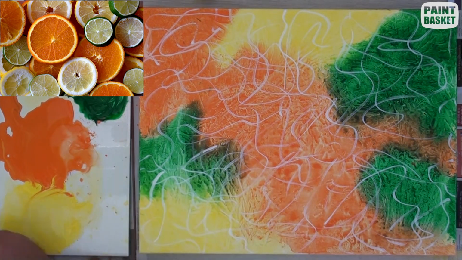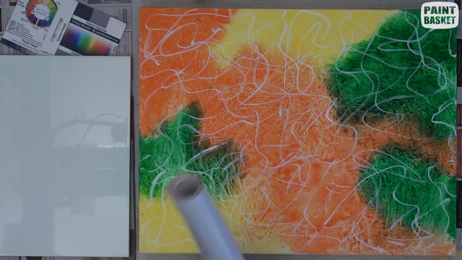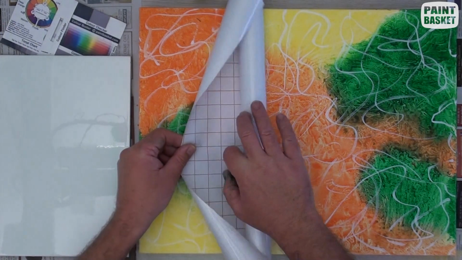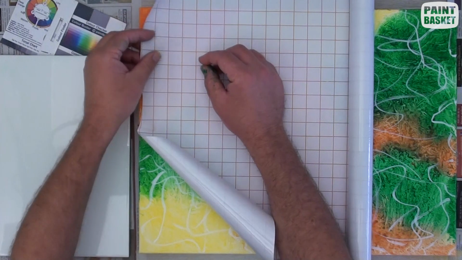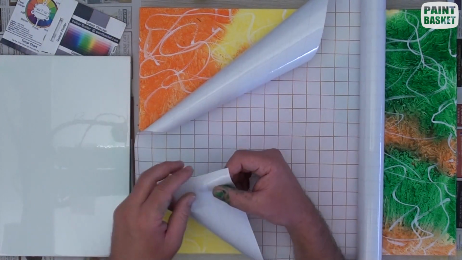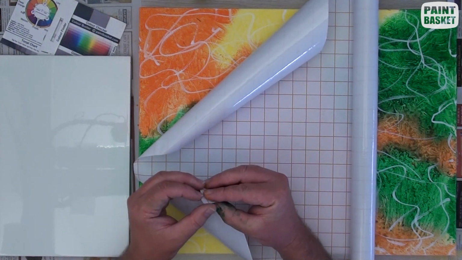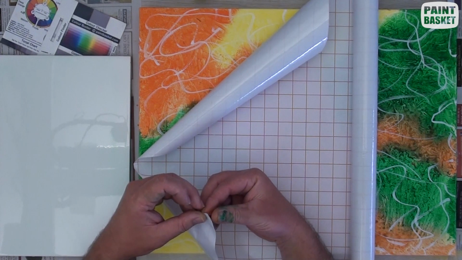Okay, so what I'm going to do now is clean off my palette because I don't need these paints anymore. I'm done with them for now. Now what I'm going to do is take some clear cover. If you don't know what clear cover is, it's basically a clear plastic see-through sticker which you can get at your hardware or stationery store. It's used for covering books or lining drawers.